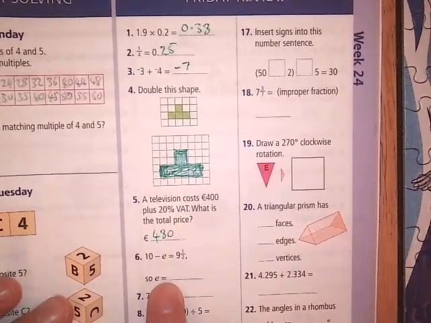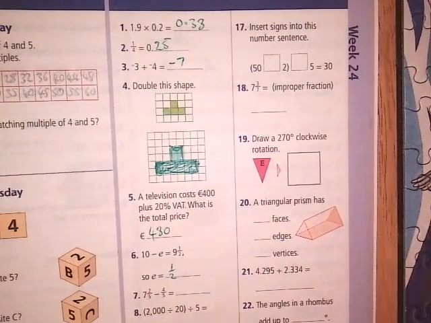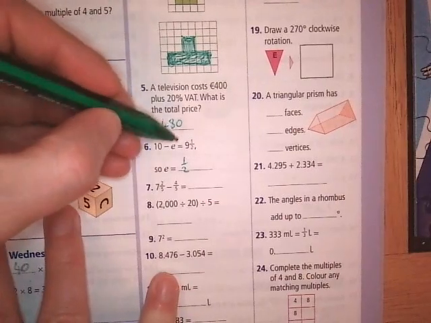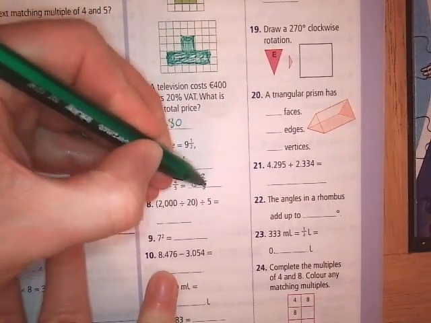10 take away E equals 9.5. E equals 1/2. Question number 7. 7 and 2/5 take away 4/5. It's going to be 6 and 3/5.